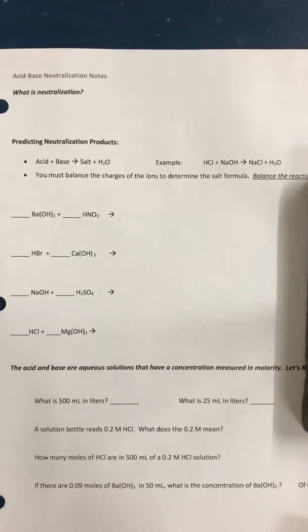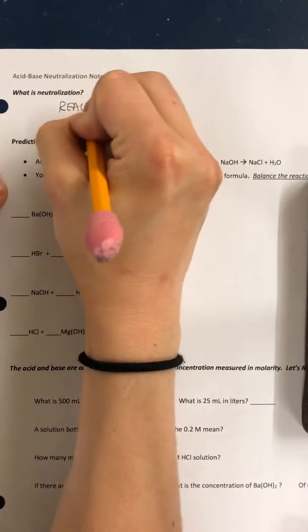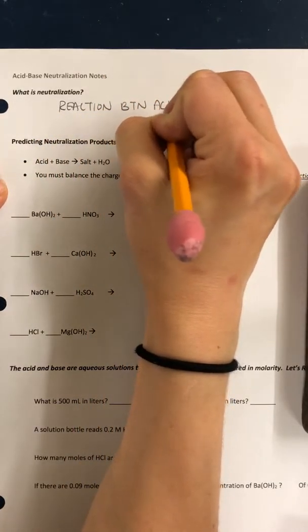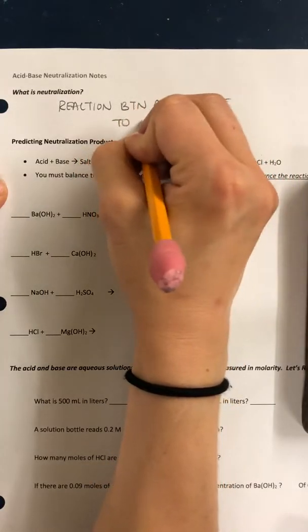Yesterday we introduced the idea that acids react with bases, and when they do, they make neutral products. So neutralization is simply a reaction between an acid and base to make neutral products.